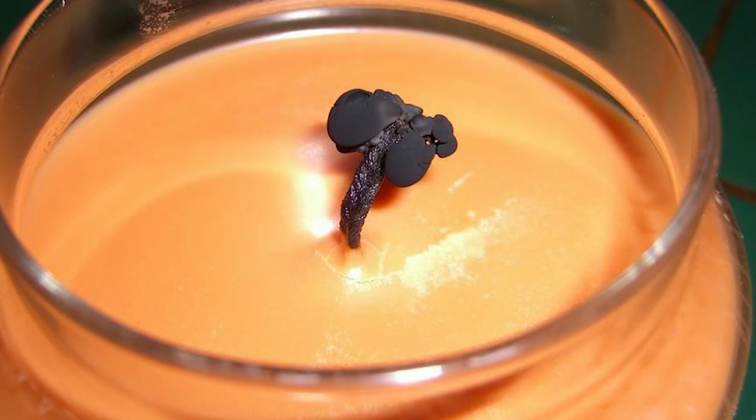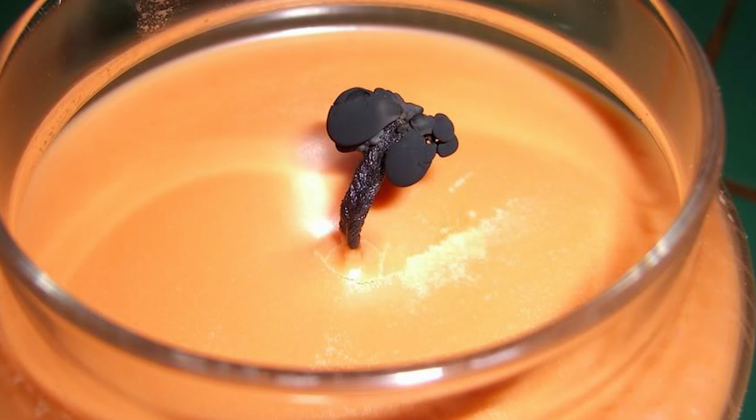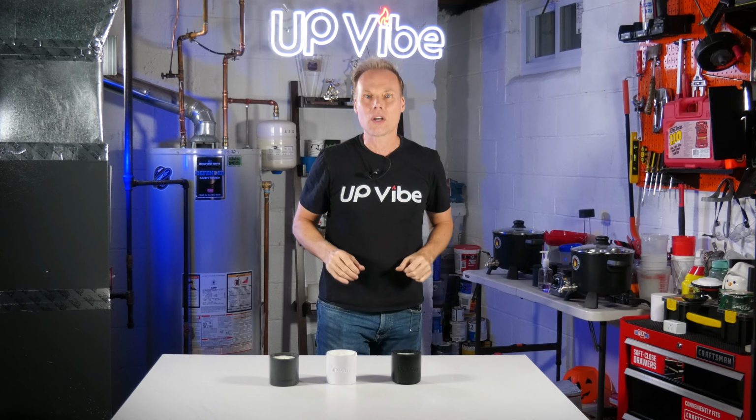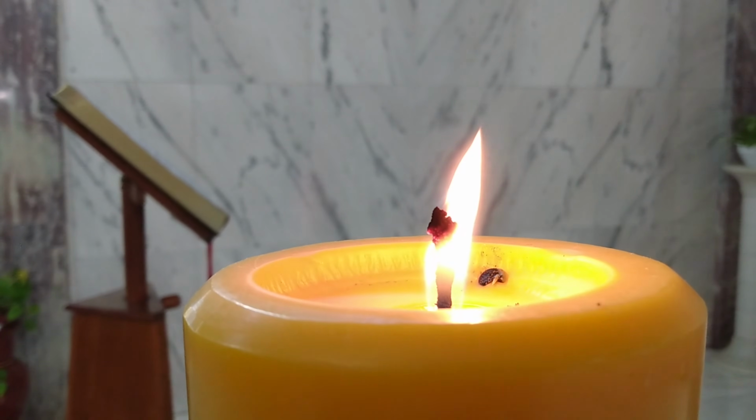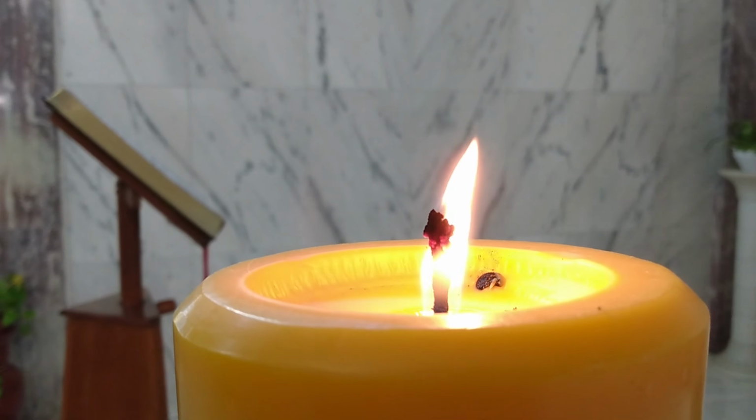Step 4, check the size of the mushroom on your wick. What is the mushroom on the wick? The mushroom is the carbon ball or mushroom shape that you sometimes see during the candle burn. You also see it after you have extinguished your candle. The mushroom is the result of carbon buildup, where the flame consumes more wax than it can burn.